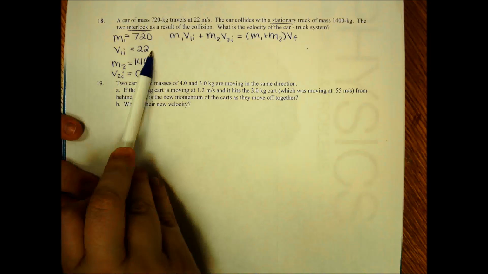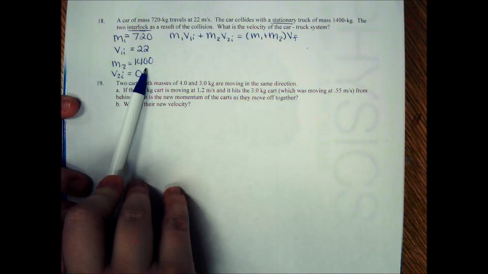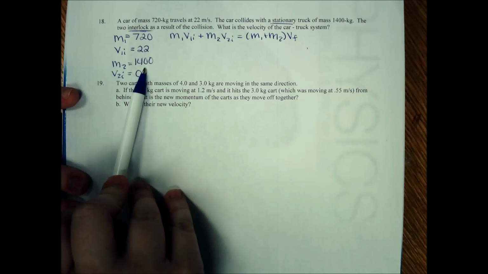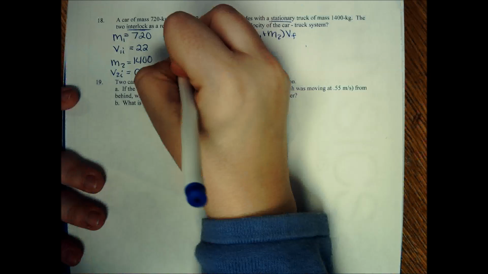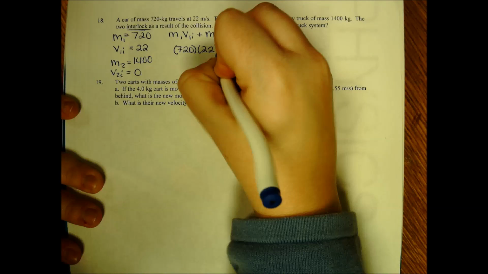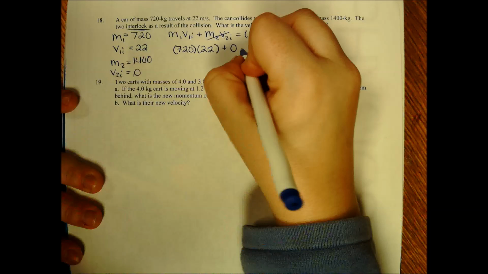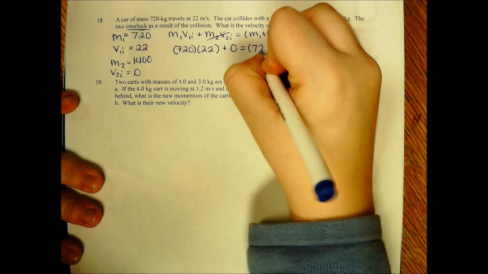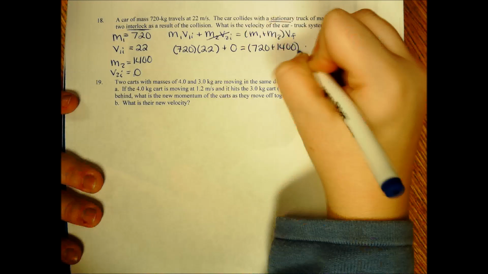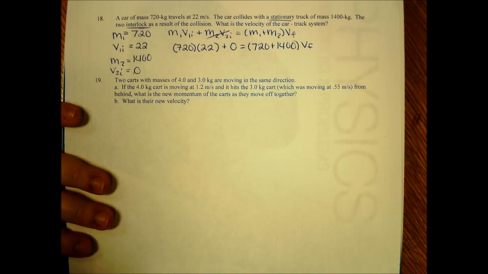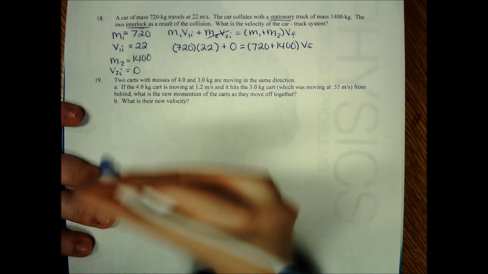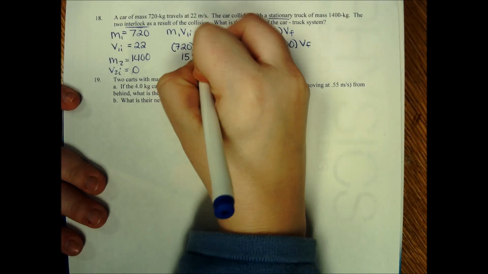Now, it should make sense to you that our answer should be much smaller than 22, because this car is running into a truck, they're sticking together, they should slow down. So we're going to have 720 times 22 plus 0. This whole thing is 0 since the velocity was 0. Equals 720 plus 1400 times the final velocity. Okay, 720 times 22 is 15,840.